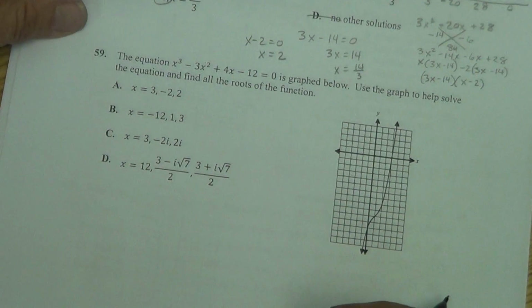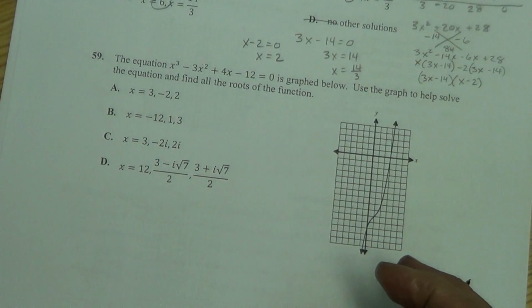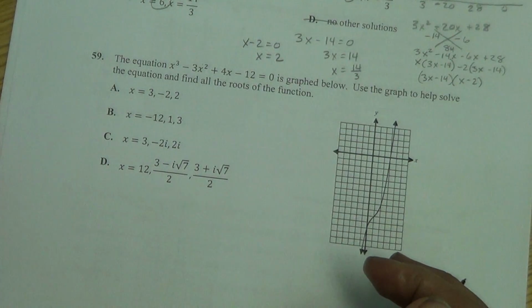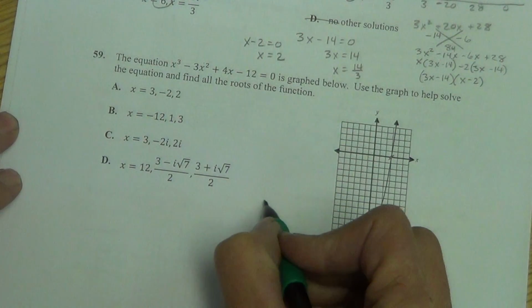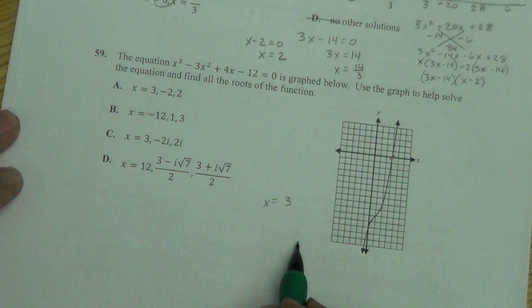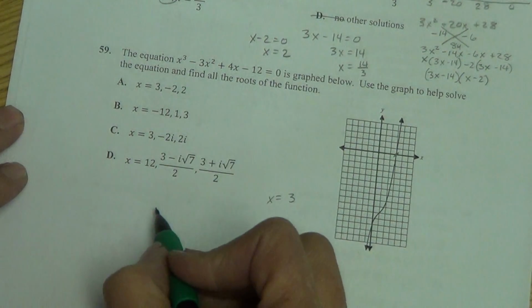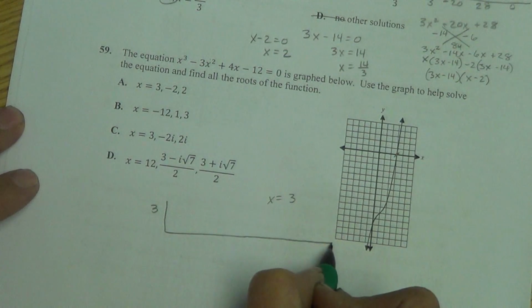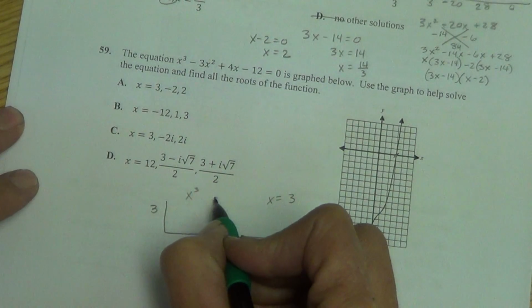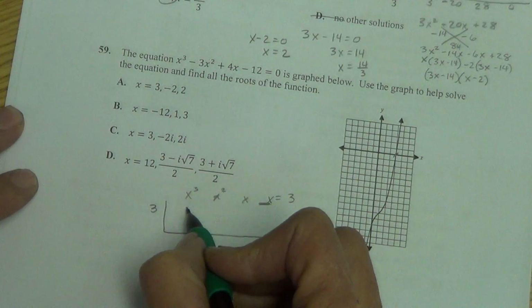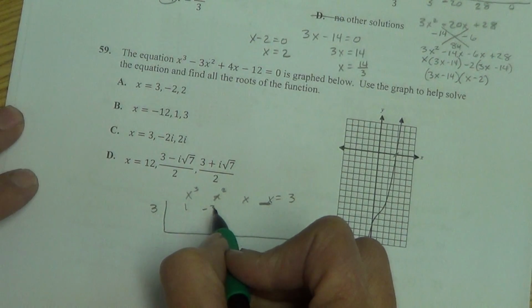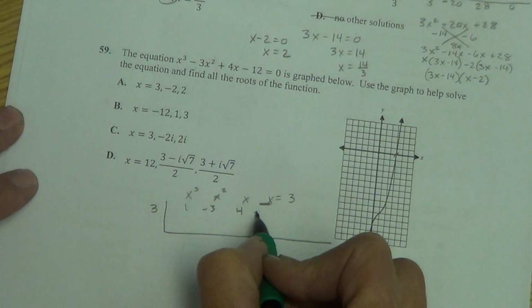Okay, next situation here. They're asking us to use the graph to help solve the equation and find all the roots of the function. Well, the one root that I can clearly see is a 3 there. X equals 3. So I would choose to use synthetic division on this. I would go 3. I have an x cubed, an x squared, an x, and a constant. My x cubed is 1, x squared is negative 3, x is 4, constant is negative 12.